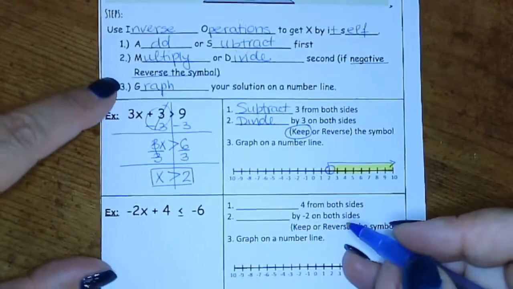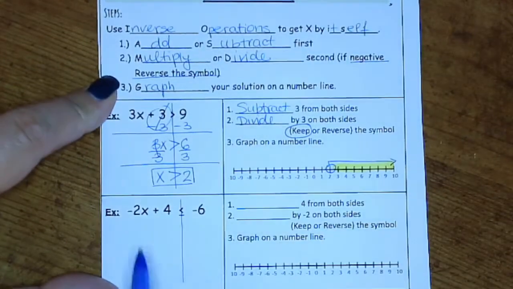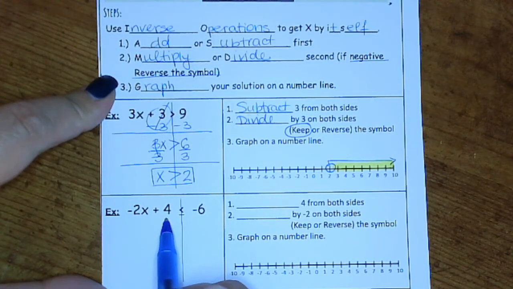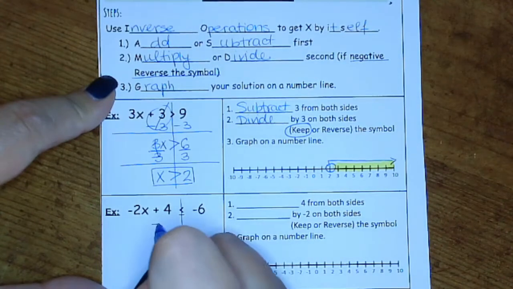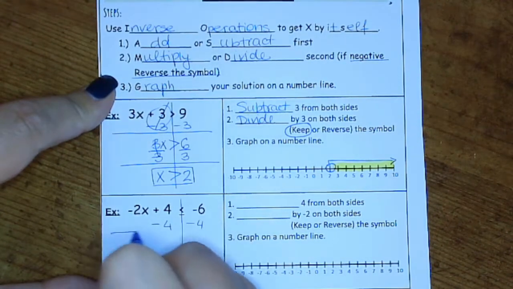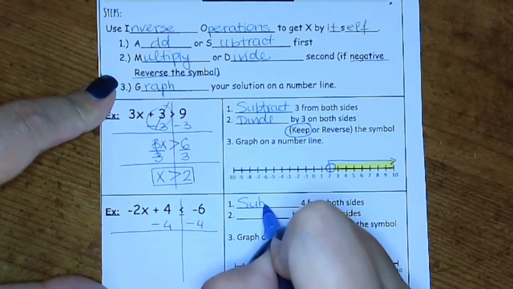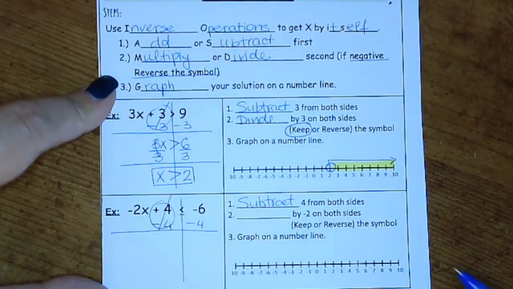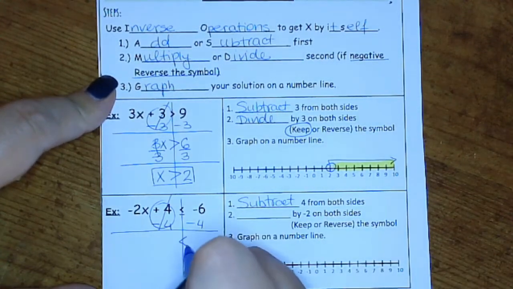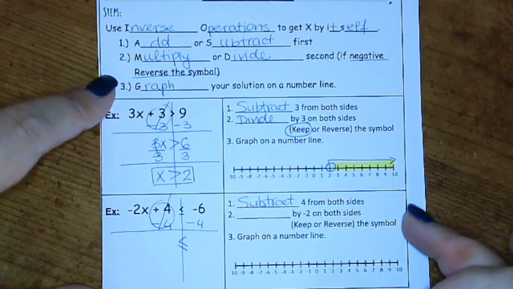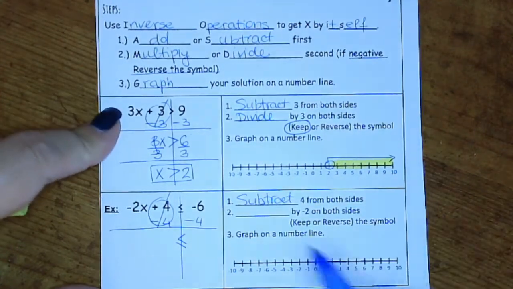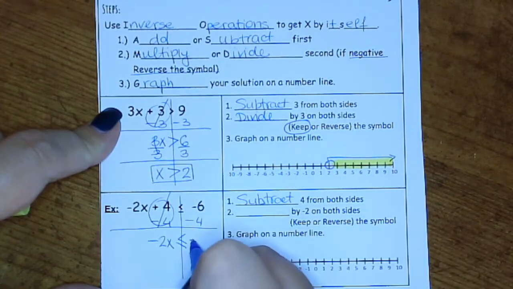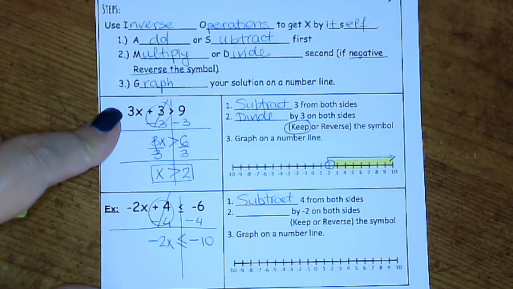Let's see another example. In the inequality, negative 2 is multiplied by x plus 4, the constant. We are going to inverse first the minus 4 on both sides using inverse operation. So first we subtract the constant. When you subtract, you always keep the same inequality symbol. Adding and subtracting does not affect the inequality symbol. On the left side, bring down negative 2x. Negative and negative, add the numbers, keep the sign, negative 10.